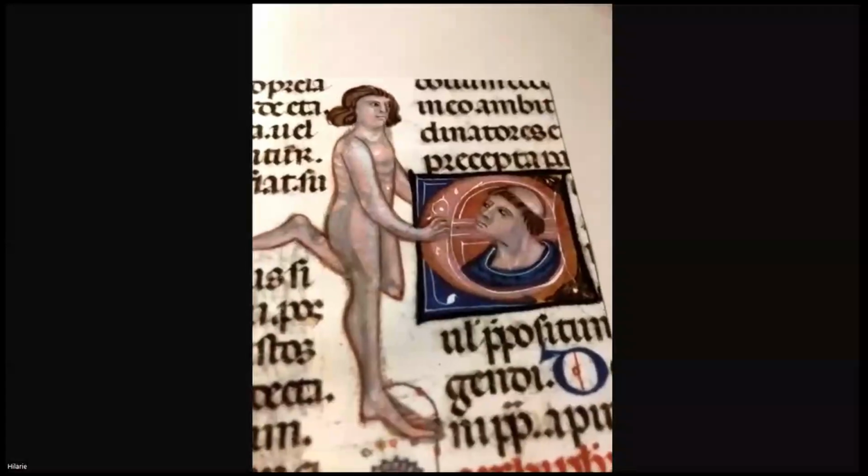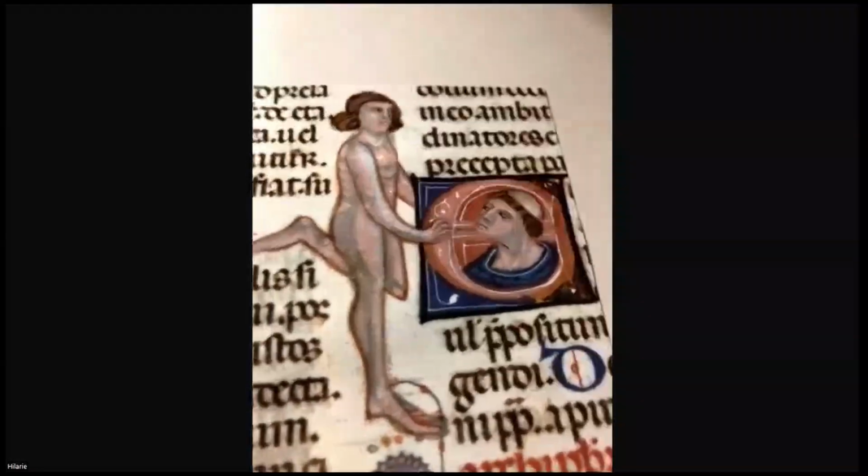But anyway, so what do they mean? There was a medieval scholar, she's passed recently, named Ruth Mellinkoff.